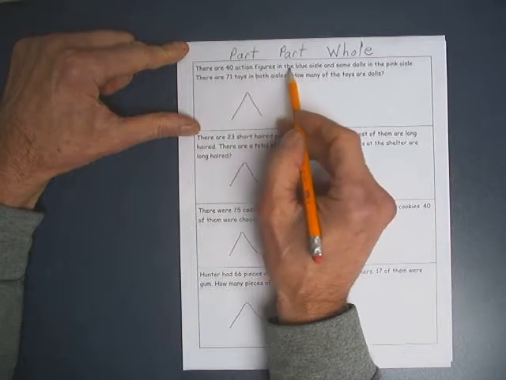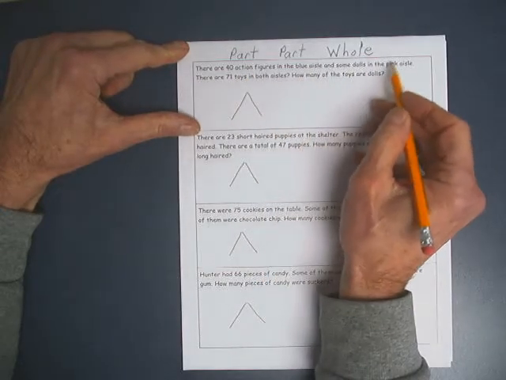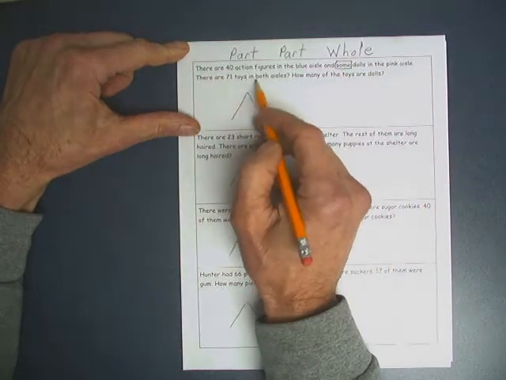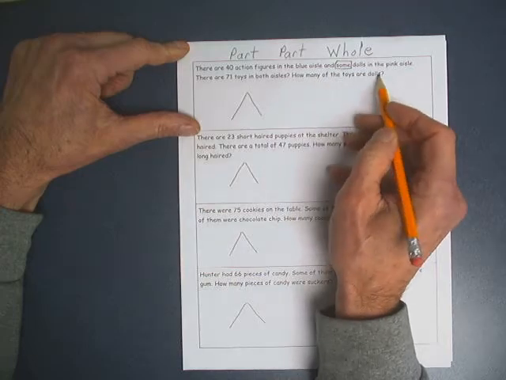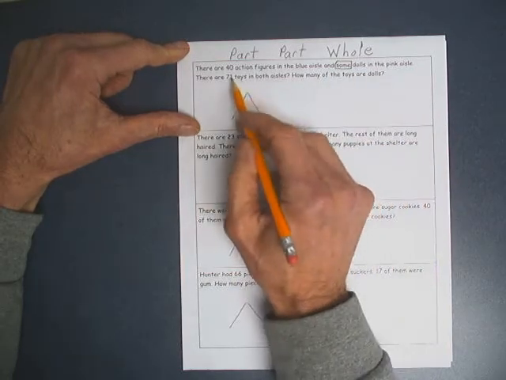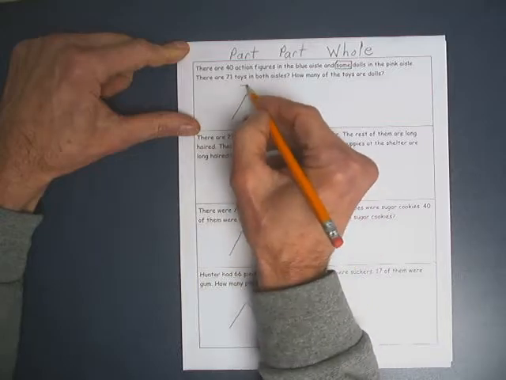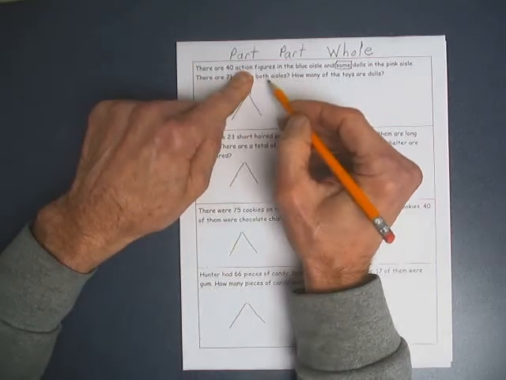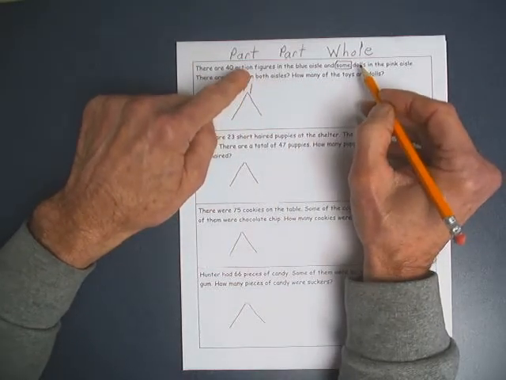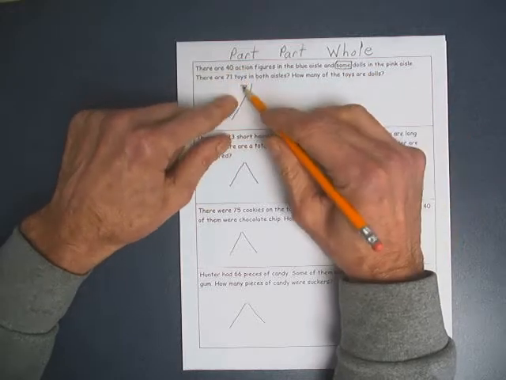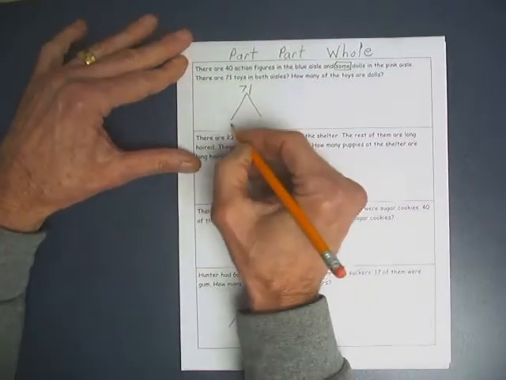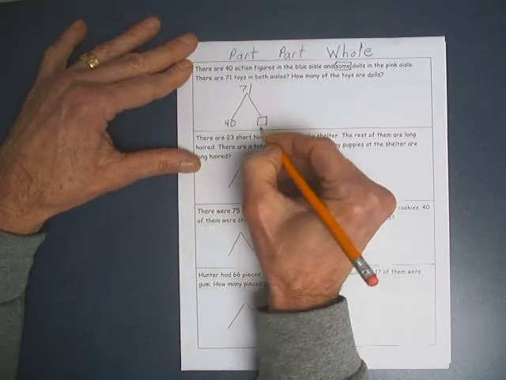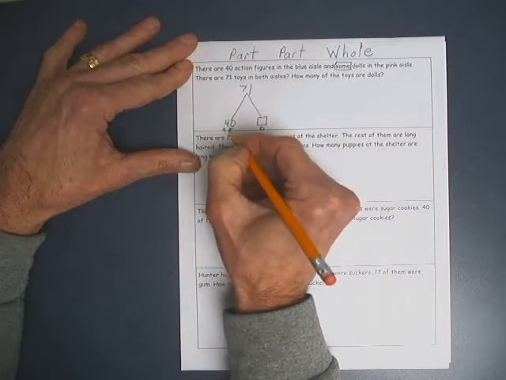There are 40 action figures in the blue aisle and some dolls in the pink aisle. Here's the sum. There are 71 toys in both aisles. How many toys are dolls? What I'm to understand is this is the total. There are 71 toys, and there are two kinds of toys, action figures and dolls. Part and part. Put those together, I'll get the total 71. So that means 40 goes here, and I don't know how many dolls there are.